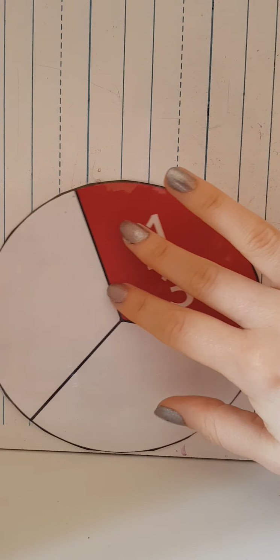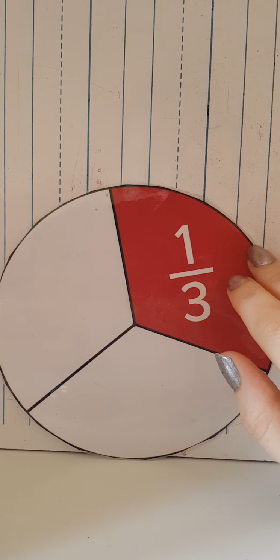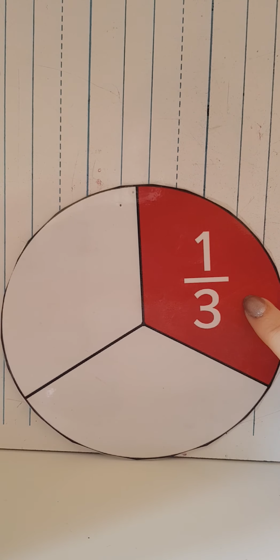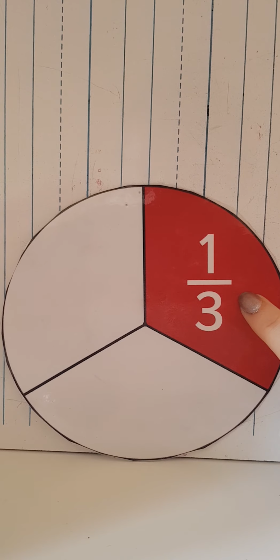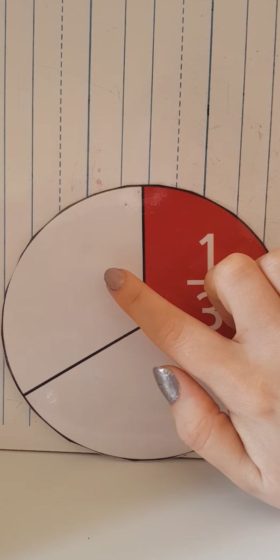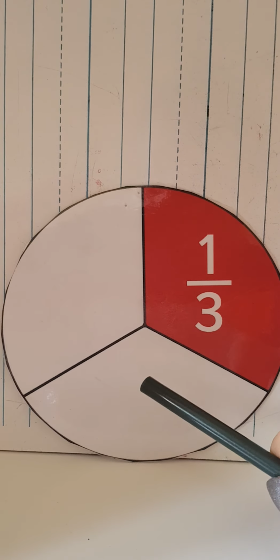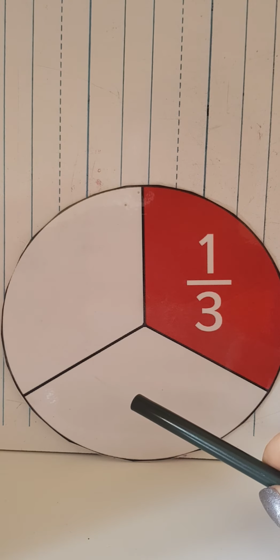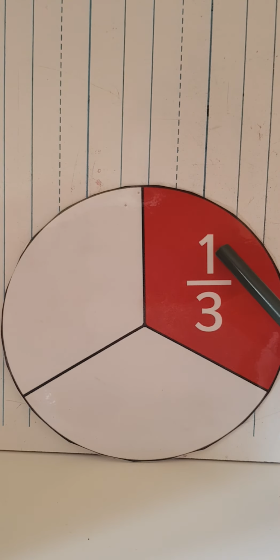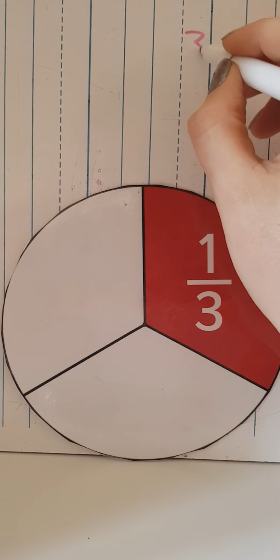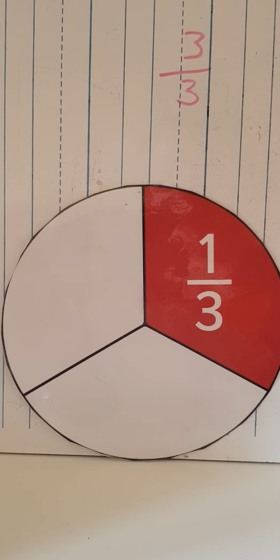So this same pizza, if I didn't cut it into halves, I could have cut it into thirds. So this time I want to share this pizza with 3 people altogether. So this person has one part out of 3, that's 1/3. This person has one part out of 3, that's another third. And this person has one part out of 3, that's another third. If somebody ate all of the parts, so if they ate one part plus another part plus another part, they would have eaten 3 parts out of 3, which is the same as a whole. So they ate the whole pizza.